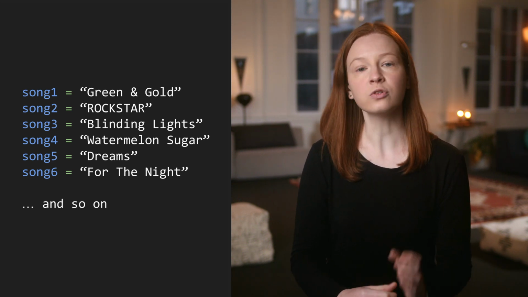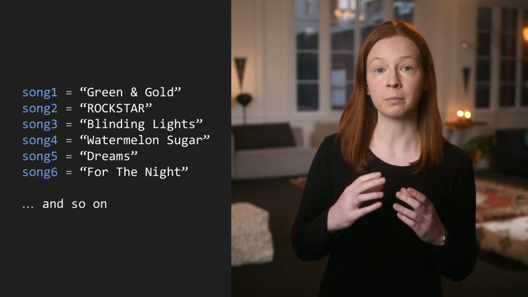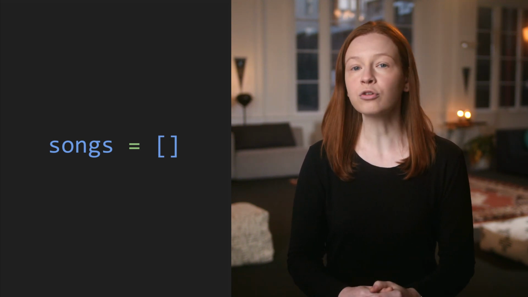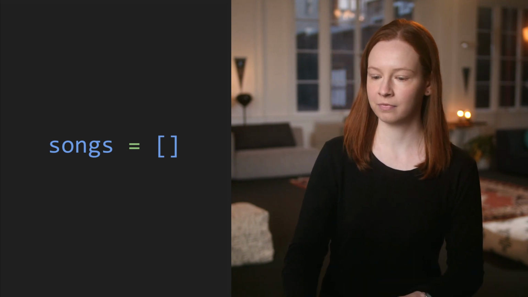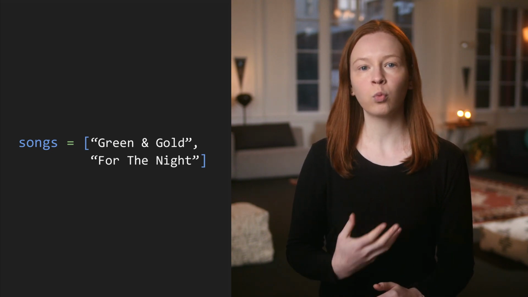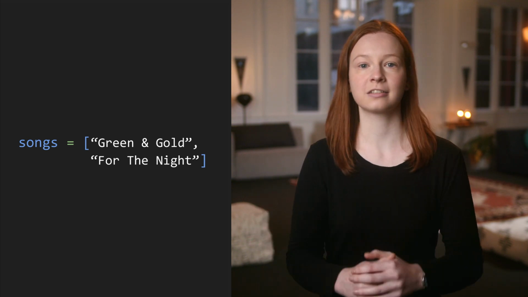In Python, we can use lists to help us stay organized by storing related pieces of data in one place. We can create empty lists to store information later. Here, I'm assigning a list with 0 elements inside of it to the variable songs. Or we can create lists with some values already inside and then add, subtract, or update values in the same list later. Here, I'm creating the same songs variable, but this time we're starting with 2 strings representing song titles already inside of the list.